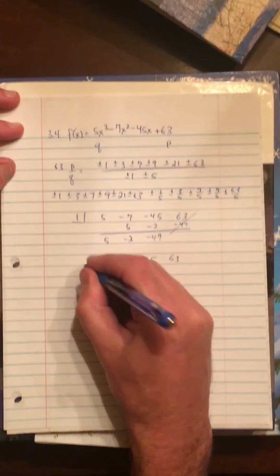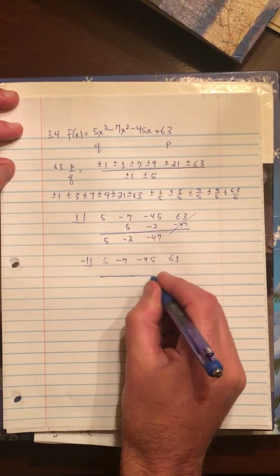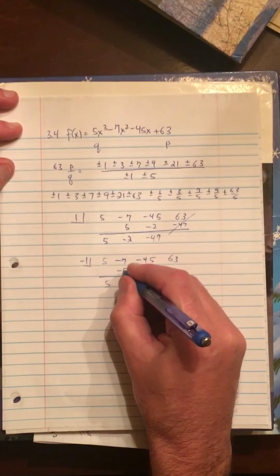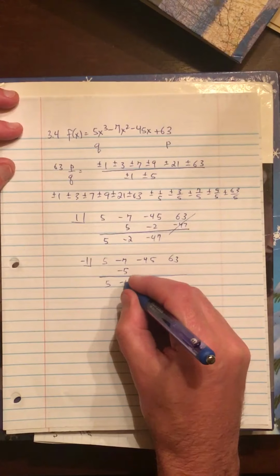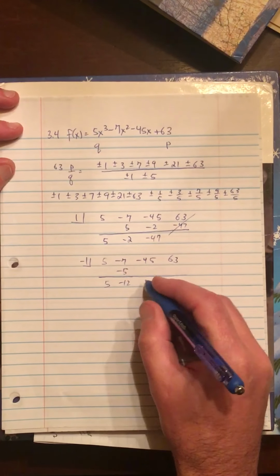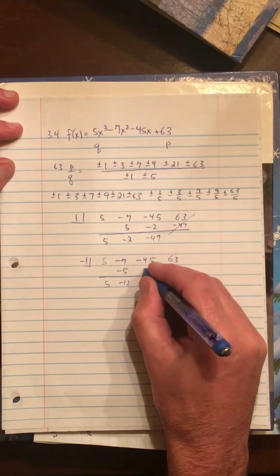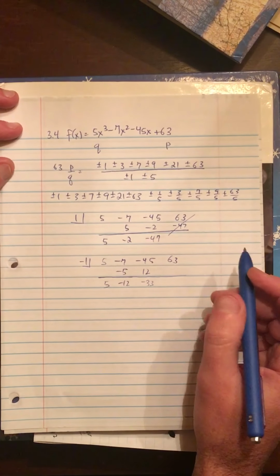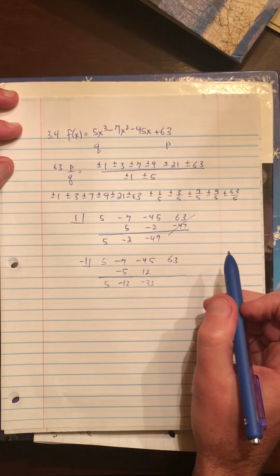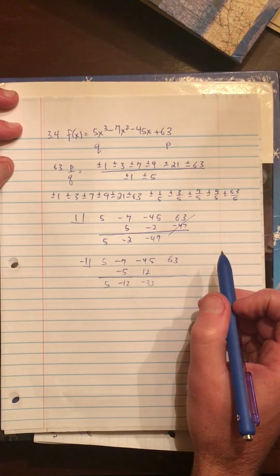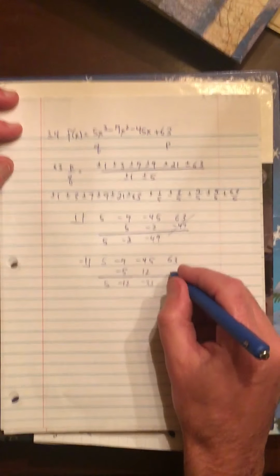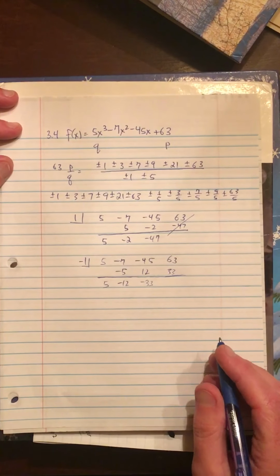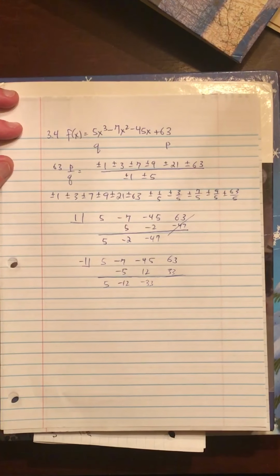Negative 1. All right, bring the 5 down. Negative 1 times 5 is negative 5. Add negative 12. Negative 1 times negative 12 is positive 12. Negative 33. That does not look like a winner. So we're going to have to scrap this. None of those work. I could go through and check.